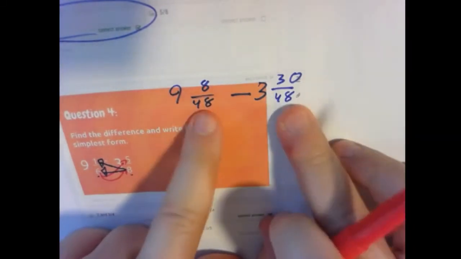So we have 9 and 8/48 minus 3, and now we're going to do the same thing. So 6 times 8, 48. 6 times 5 is 30. All right. So see how that works? So we just did this 8 times top and bottom over here. And we did the 6 times top and bottom over here. And we got a common denominator to work with.